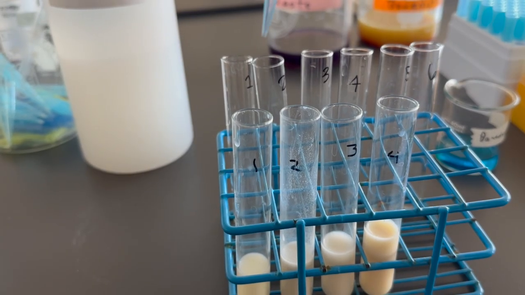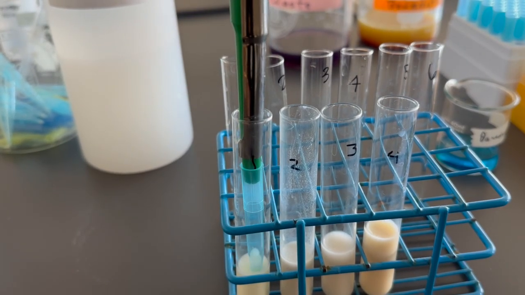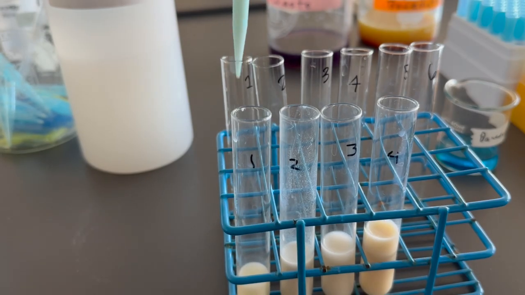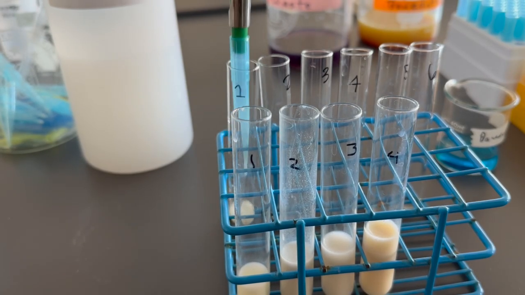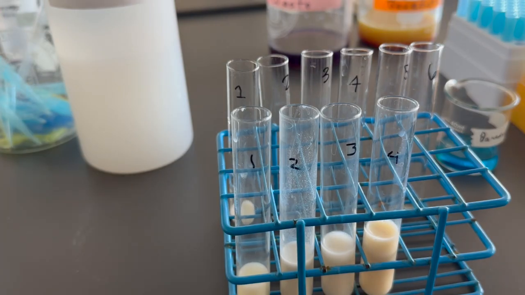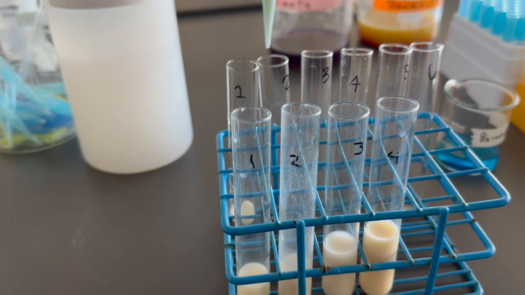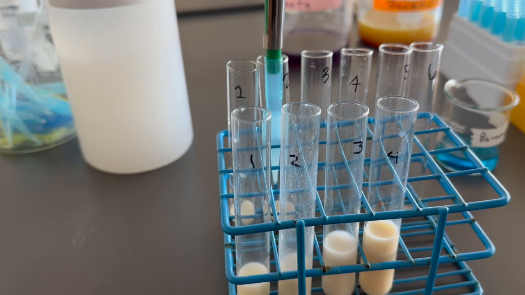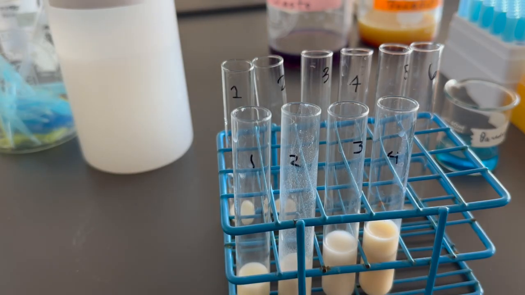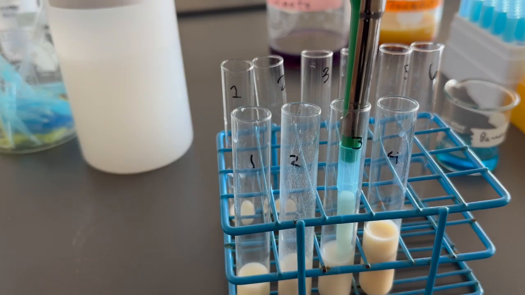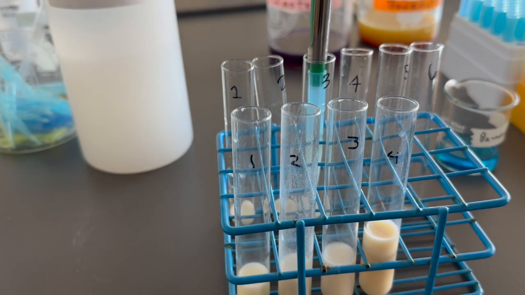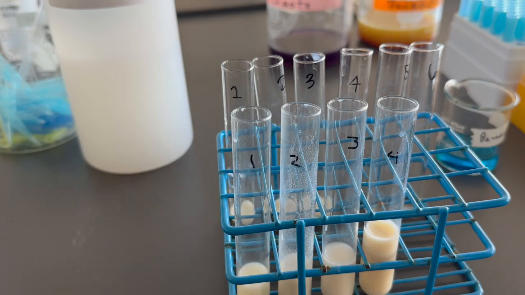For the Benedict's test, students will take 1 ml or 1,000 microliters of each of their samples. You can see here I'm working with samples 1 through 4, and place 1 ml of each sample into their test tube. They should be changing out pipette tips so as not to cross-contaminate between different milk products.